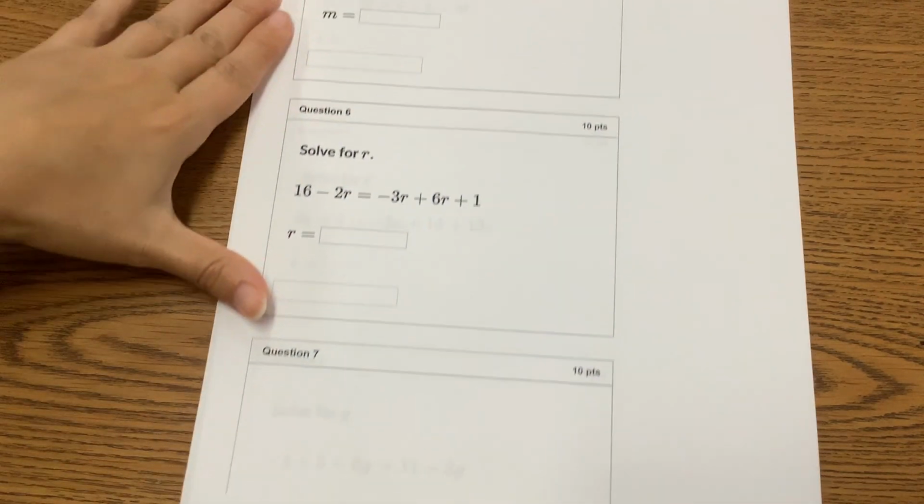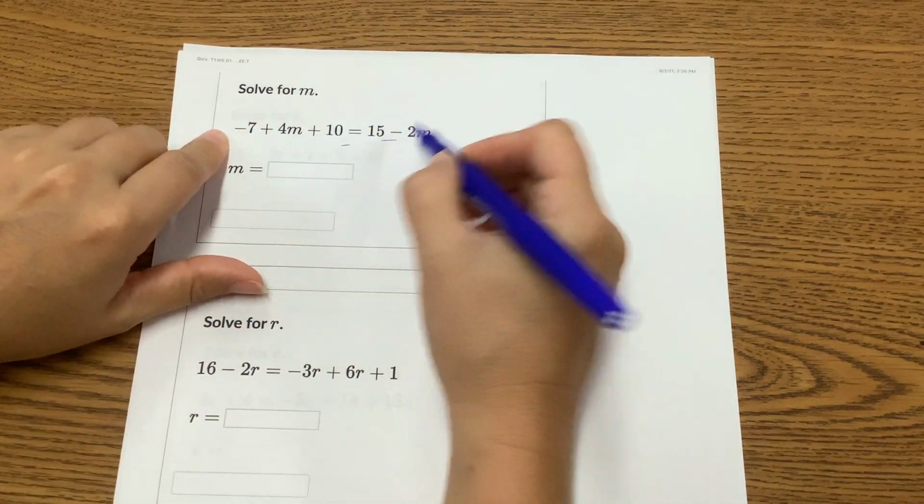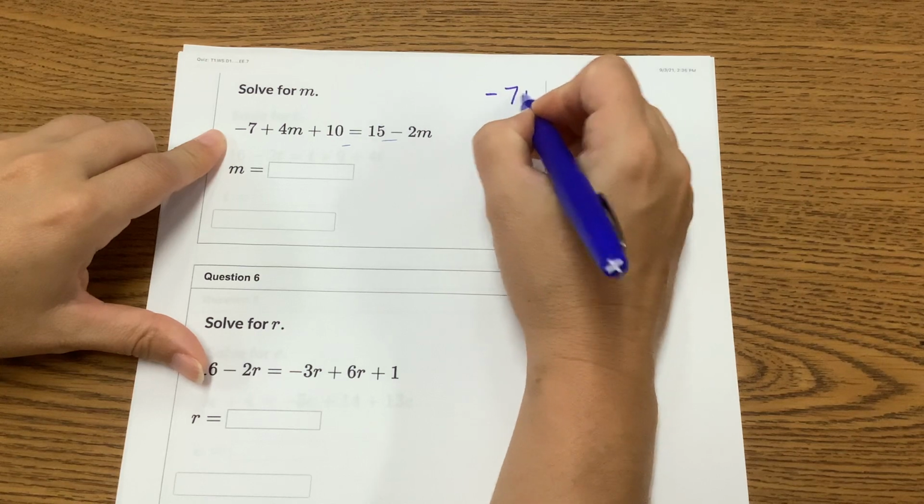Number 5. Okay, so there's still no parentheses here, so we don't have to work with distributive property.